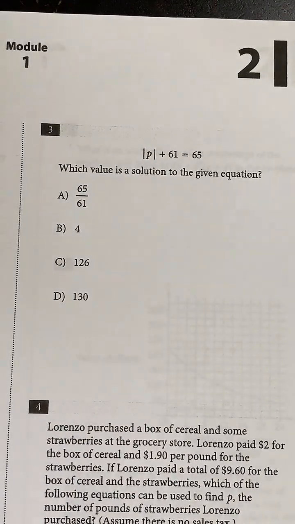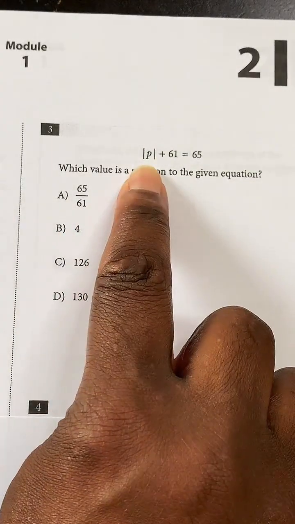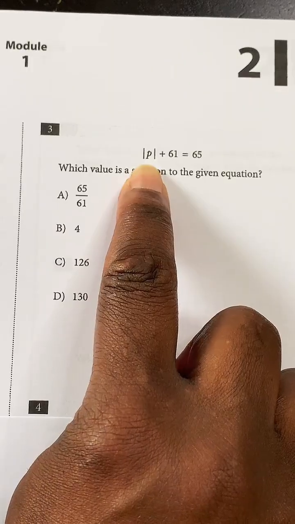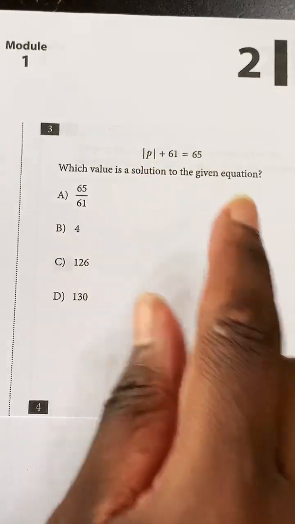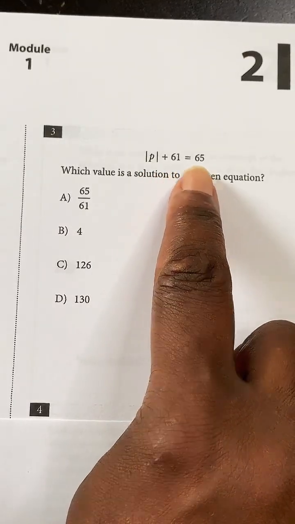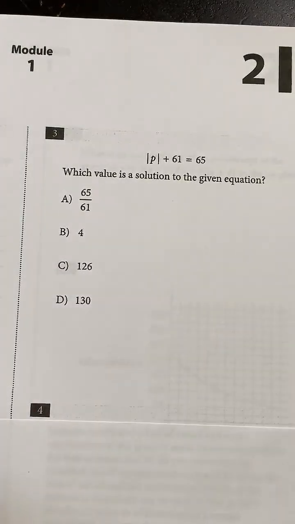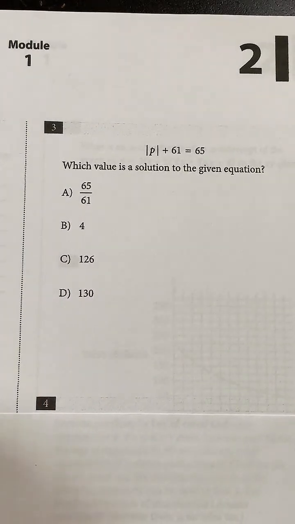All right, so for number 3, we have the absolute value of P. Okay, it says the absolute value of P plus 61 equals 65. Which value is the solution to the given equation? Is it A, 65 61st, B, 4, C, 126, or D, 130?